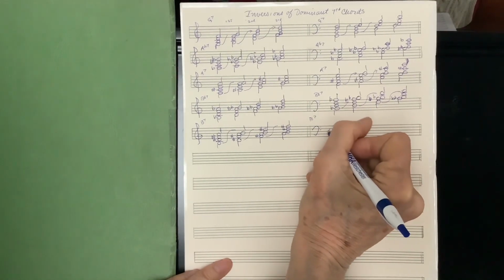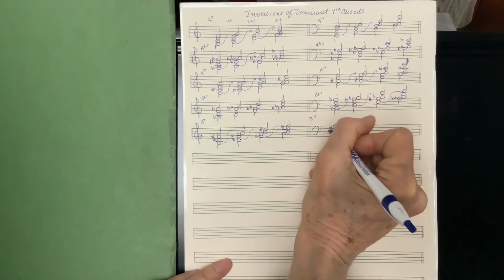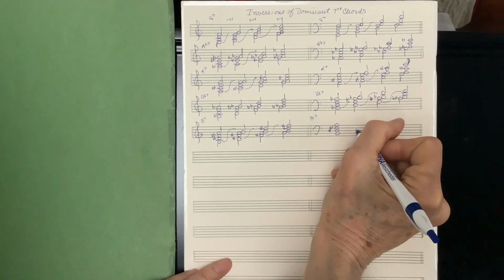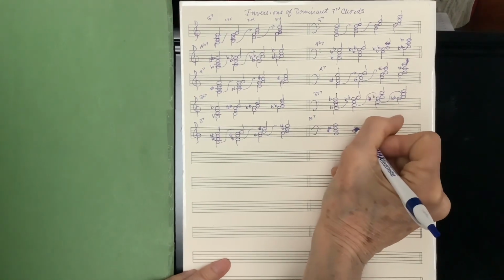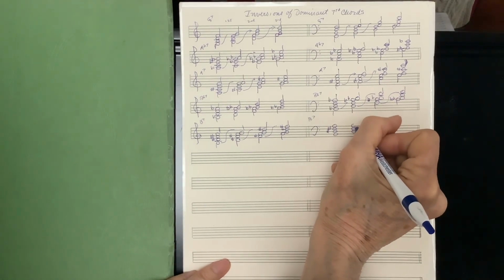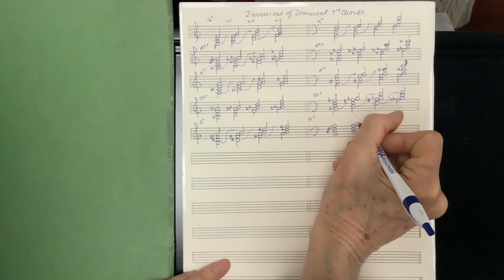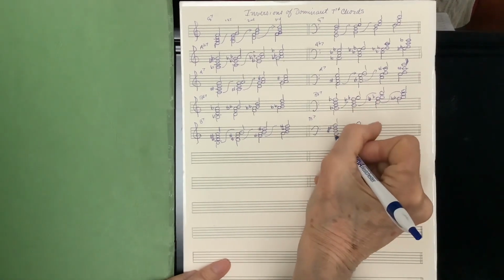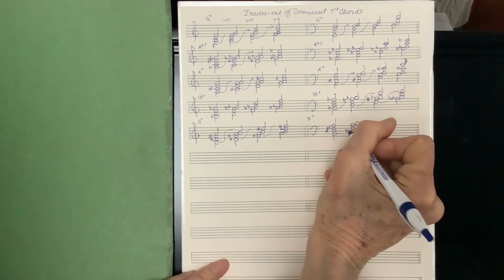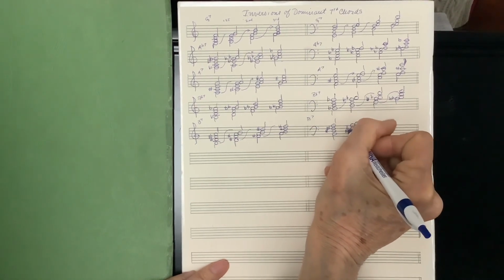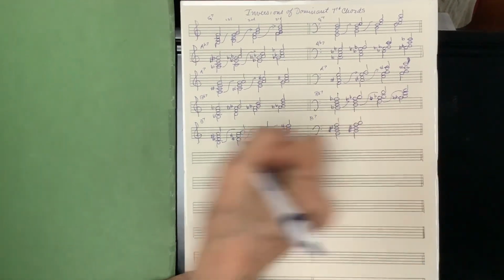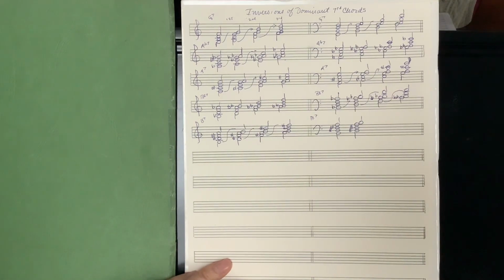Sharp the 3rd, sharp the 5th: B, D sharp, F sharp, A. Okay, first inversion: D sharp, then F sharp, then A natural and B natural. So the 3rd is a D sharp, the 5th is an F sharp. That's our first inversion B7th chord in the left hand.